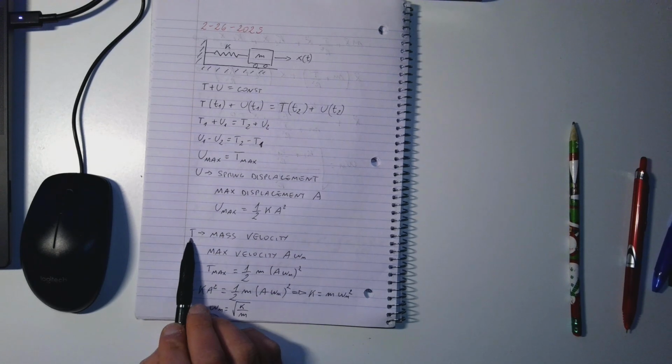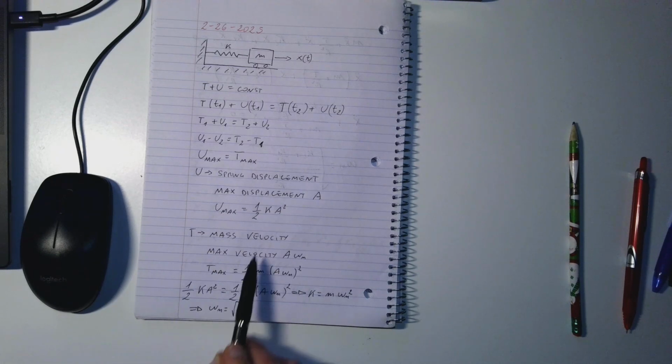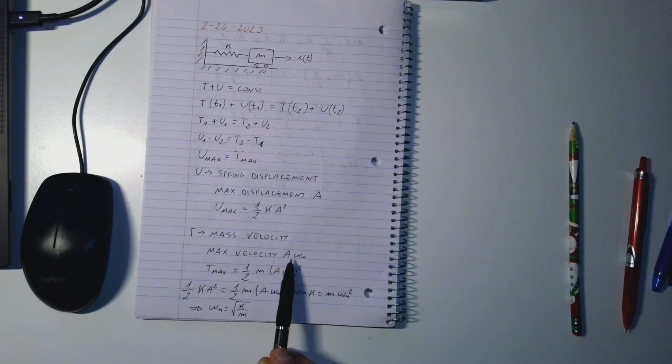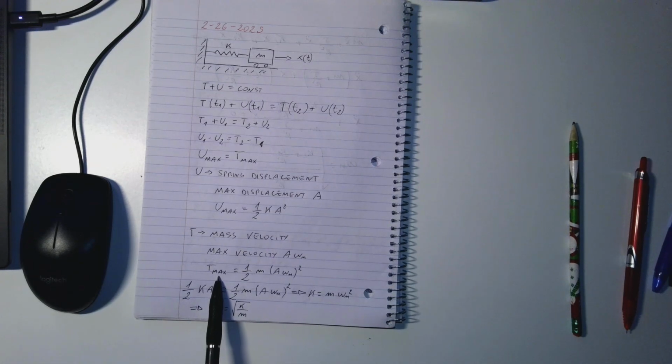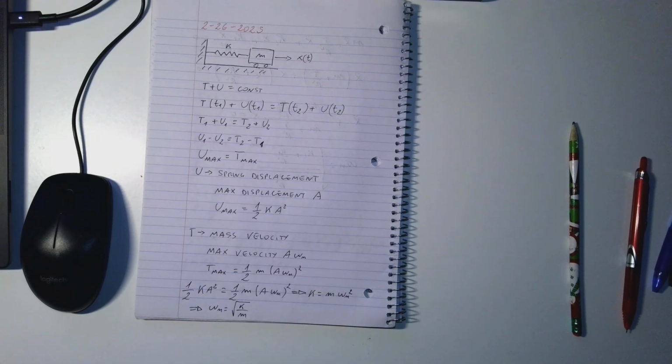Yes, the kinetic energy is related to the velocity of the mass, right? So the maximum velocity of the mass, if you recall from a few lectures ago, is A omega n, so we can find the maximum kinetic energy as 1 over 2 m v squared, velocity squared, which is A omega n squared. And then again we plug these two expressions here and here, and then we can simplify, and then we obtain the exact same expression of the natural frequency. Make sense? Any question about this?